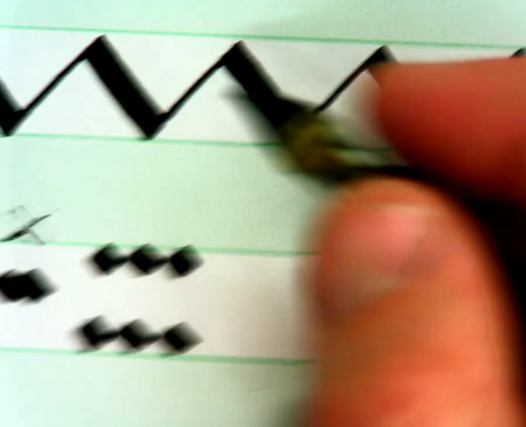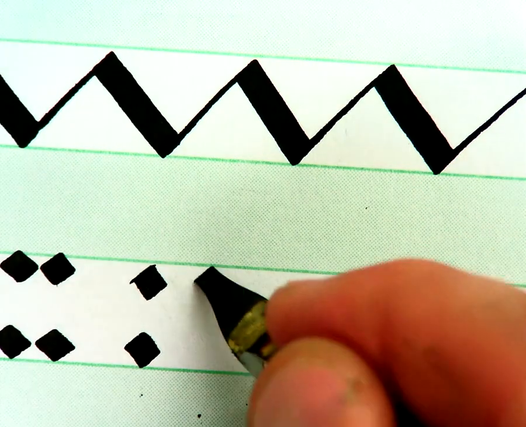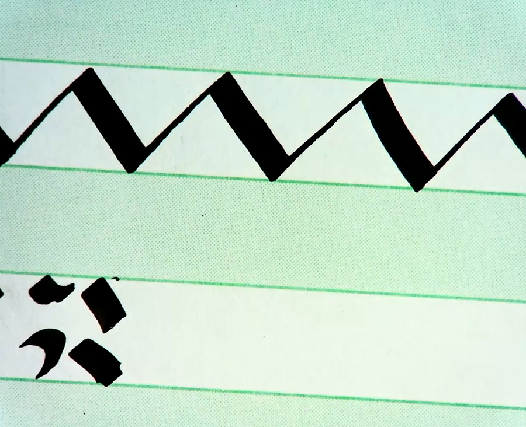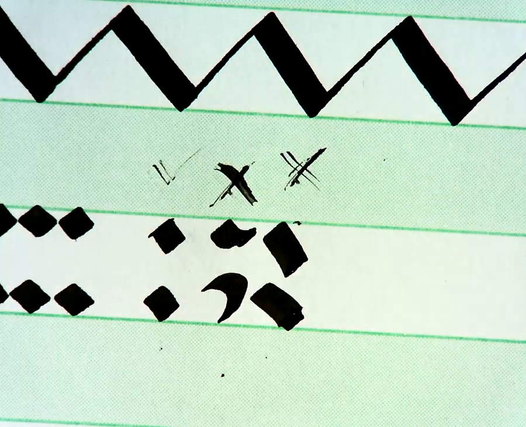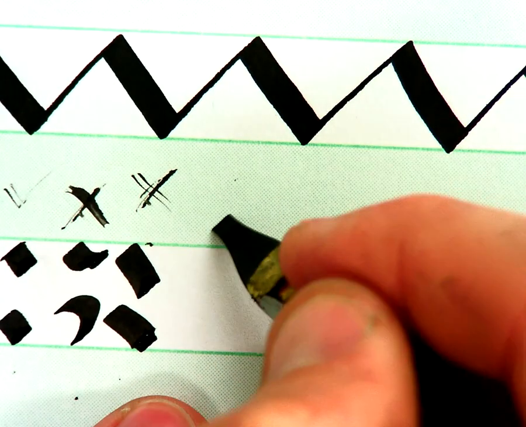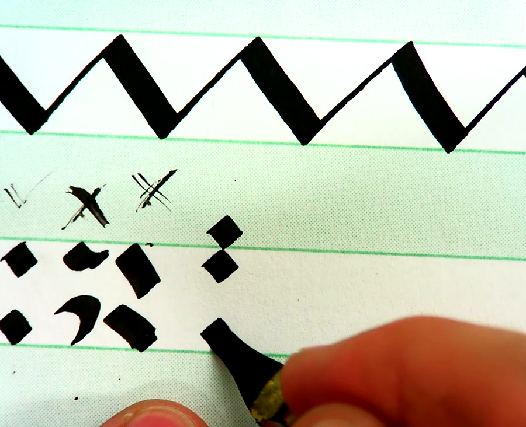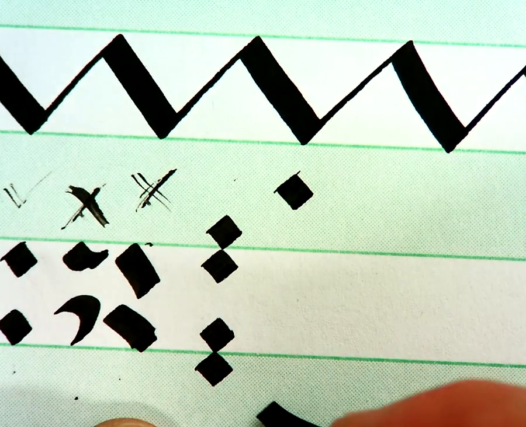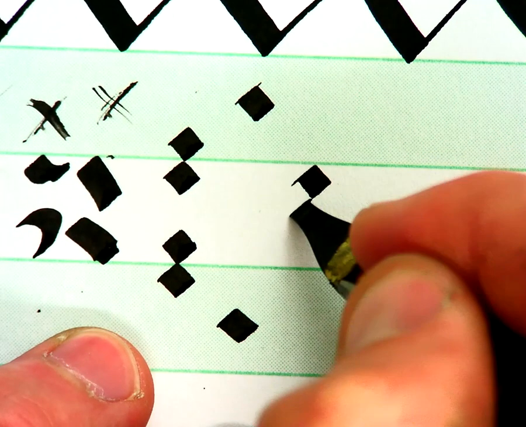Okay, so let's repeat that because this is helping you practice diamonds. I don't want curvy diamonds like that. I don't want big diamonds like that. These are no, but this is yes. Okay, so look at your exercise packet, and we're just going to repeat these diamonds over and over and over across the page.